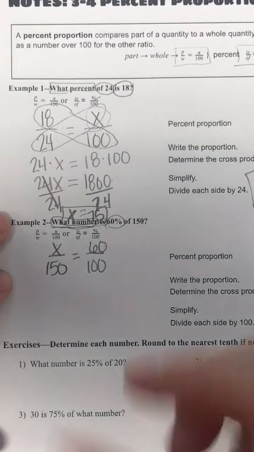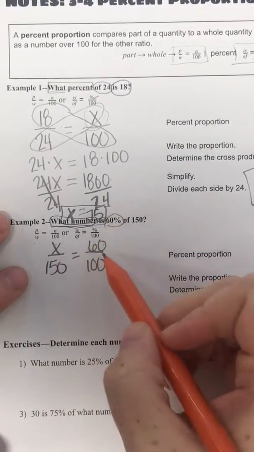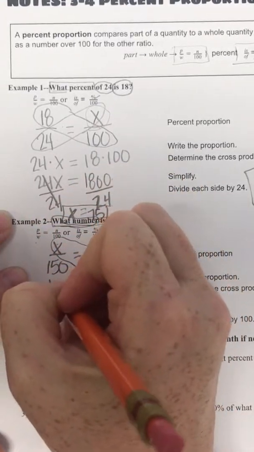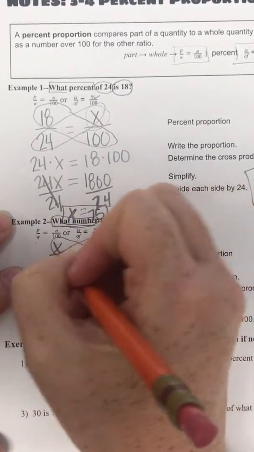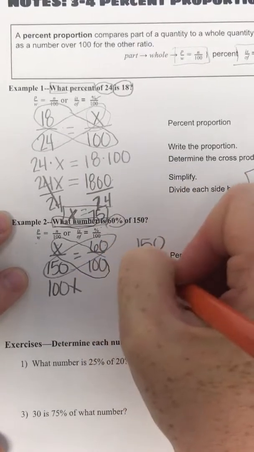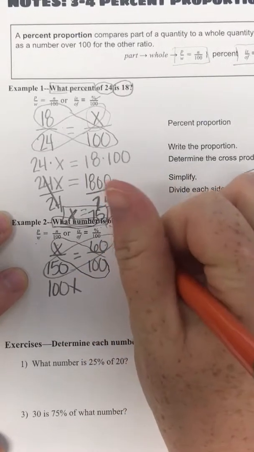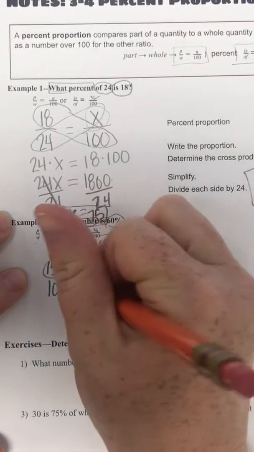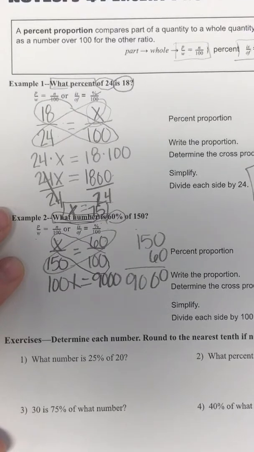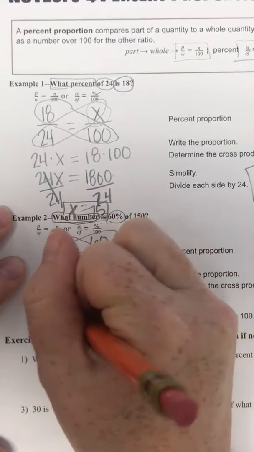I can't scale up or down, so I'm going to do the same thing I did a while ago. Cross multiply: 100x, and then 60 times 150. If you do 150 times 60 to the side, we get 9,000. So I'm going to put equals 9,000. Okay, we're going to divide both sides by 100.